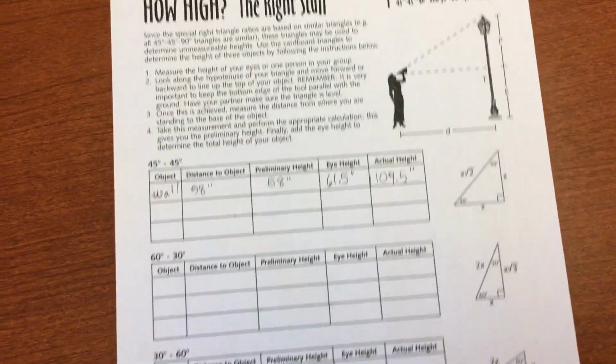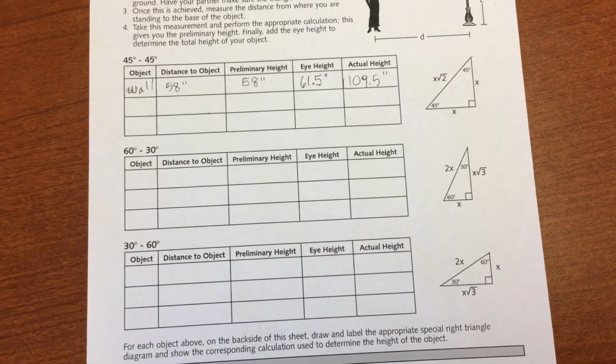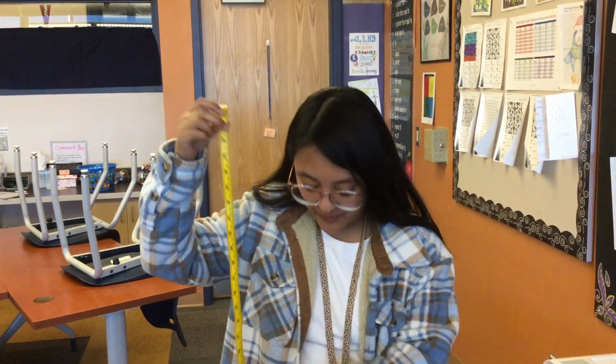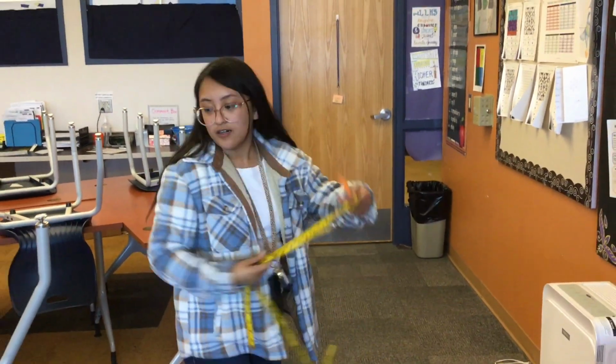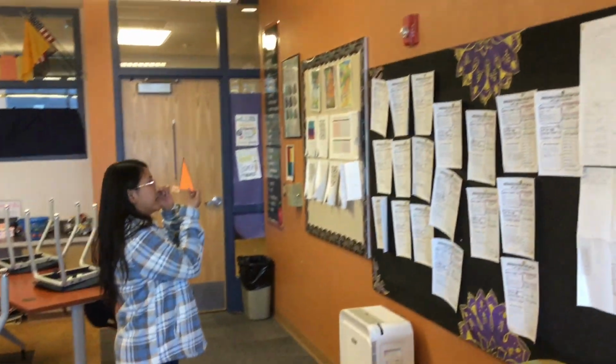All right, and then we're going to do the 60-30 and the 30-60 triangle. So I'll show you how that works. So now we're using the 30-60 triangle, and we've measured my eye height, and it is 57 inches. We had also measured the distance from the ceiling. It's on the eye height.